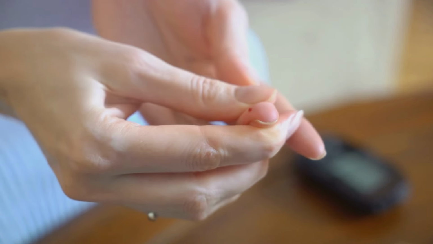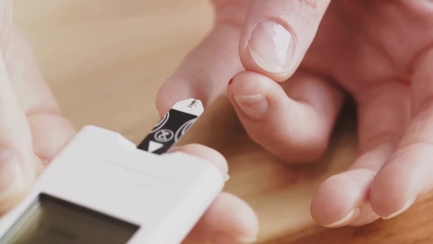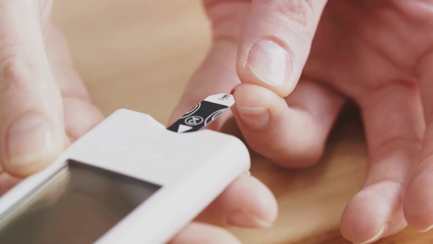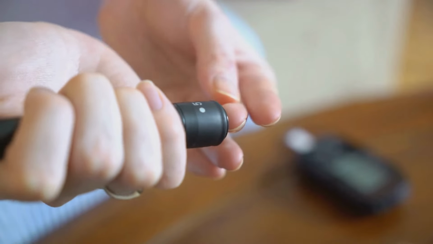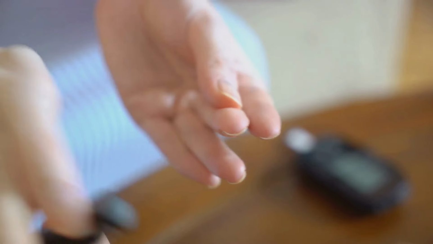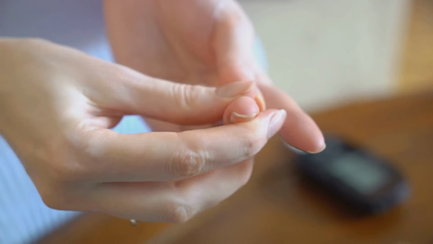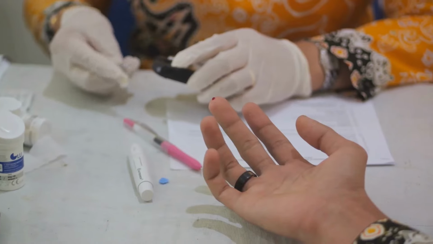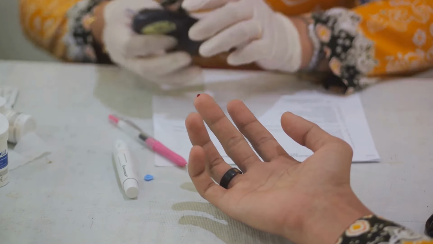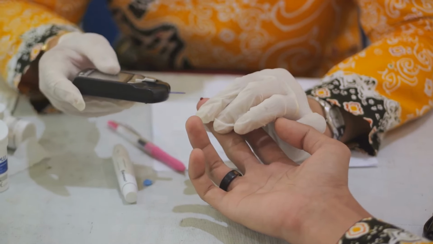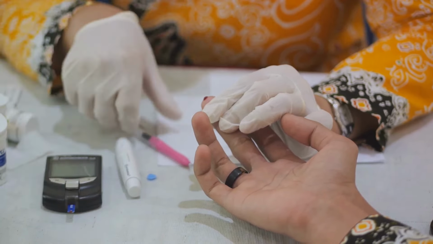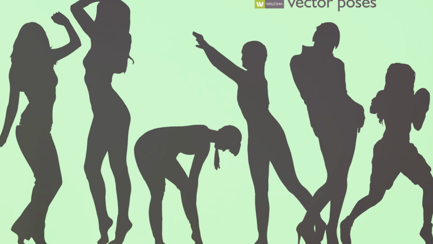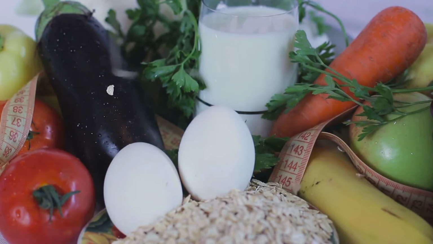Remember, knowledge is power. Understanding the intricacies of diabetes helps us make informed decisions about our health. If you're experiencing symptoms or have concerns about diabetes, please don't hesitate to seek medical advice. Early detection and management can significantly improve your quality of life. This journey into the world of diabetes is just the beginning. There's so much more to learn about our bodies and how we can nourish and protect them.